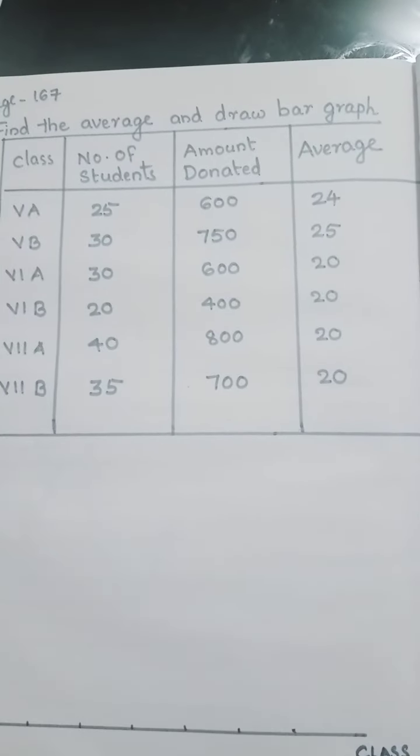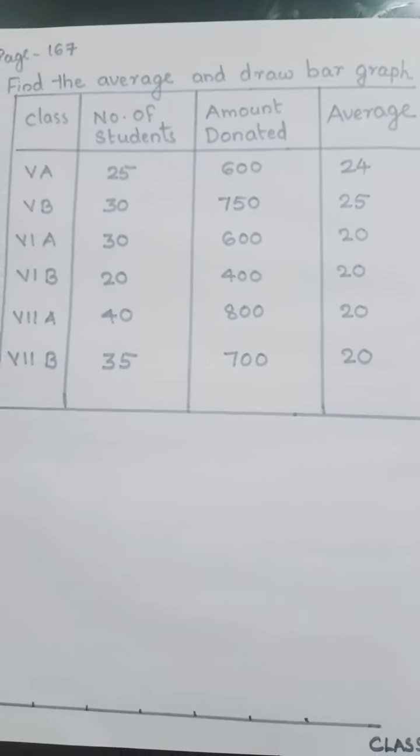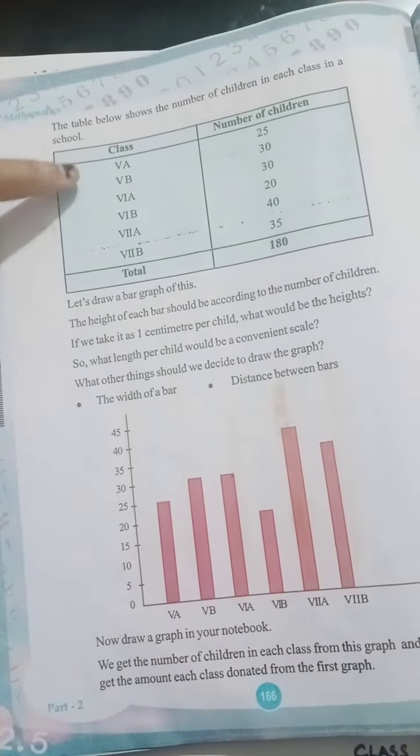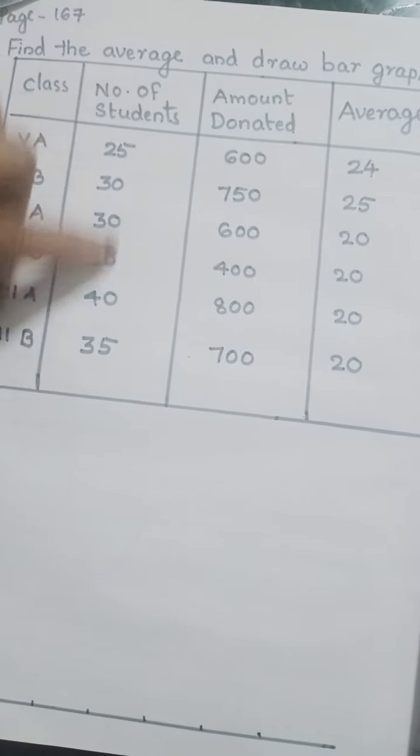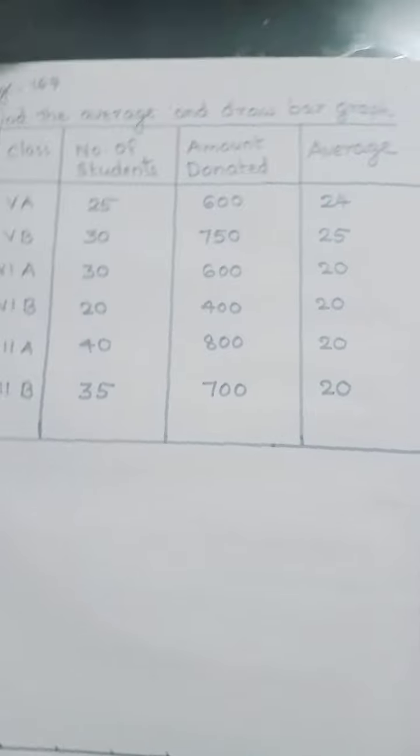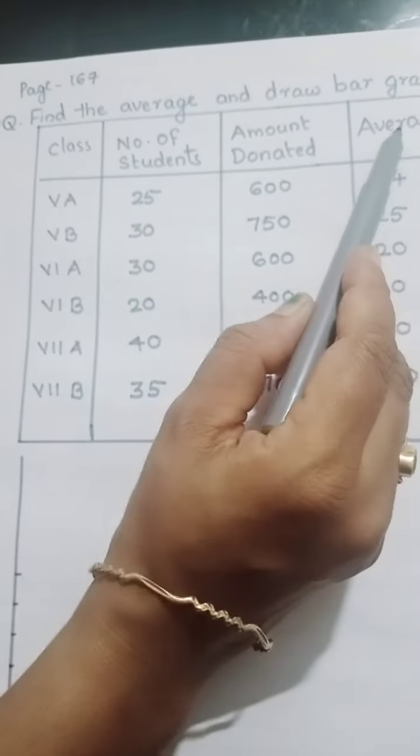And the number of students in each class is also given in your textbook. It's there on page number 166. The number of children in each class is given, and that also we have written in this table. Then what are we asked to find out in this question? We are asked to find out the average. So the average amount given by each class we have to find out. How will you find out the average?